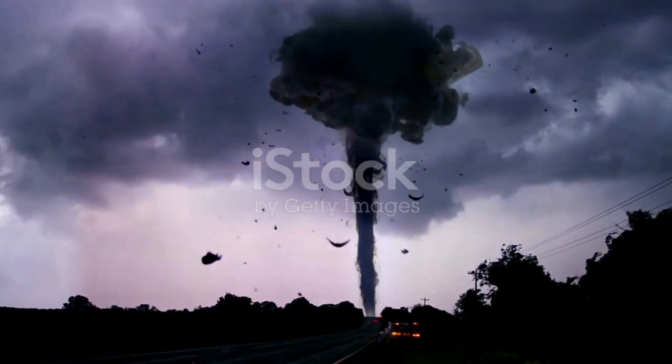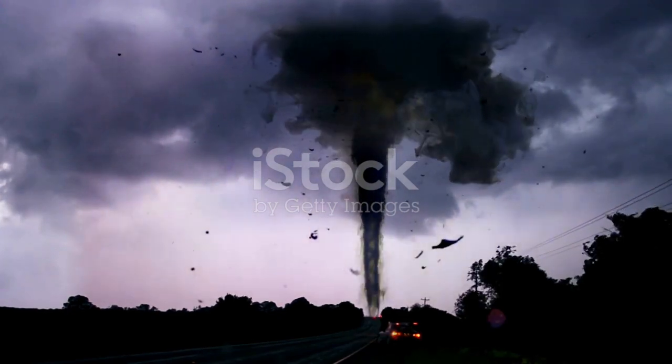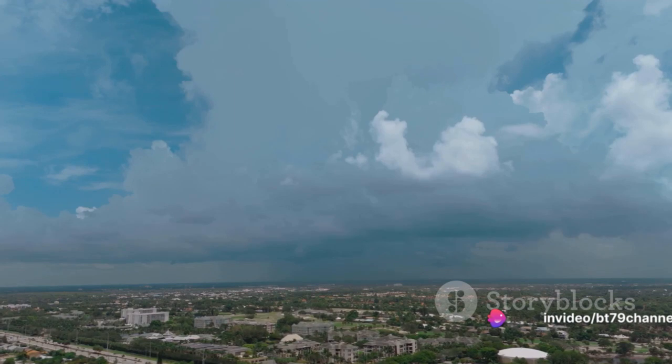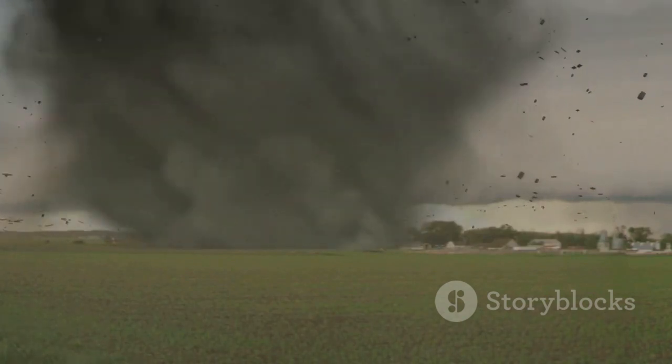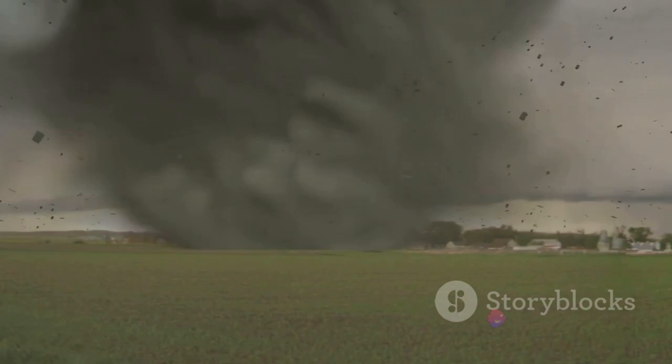The birth of a tornado is a complex dance of elements, beginning with the formation of a thunderstorm. As warm, moist air rises, it meets cooler, drier air above, creating a powerful updraft. This rising air causes lower pressure beneath the storm cloud, sucking in more warm air, fueling the storm further.